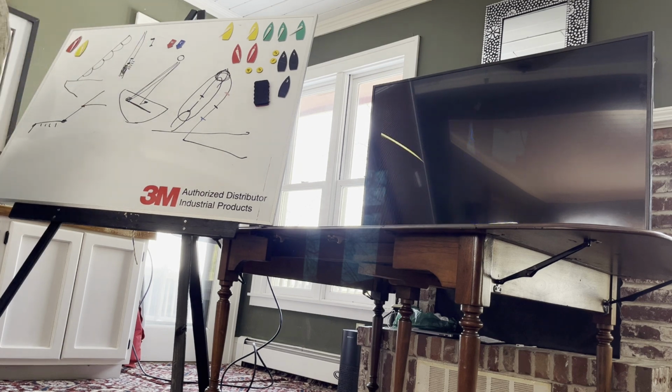We're wrapping up the sail trim portion of this because we're coming up on 2 hours and lunch.